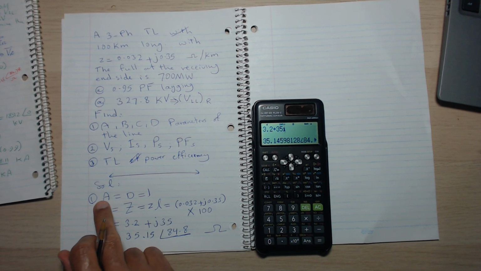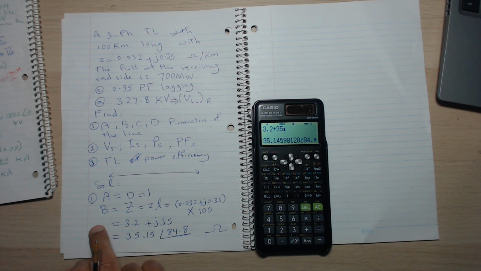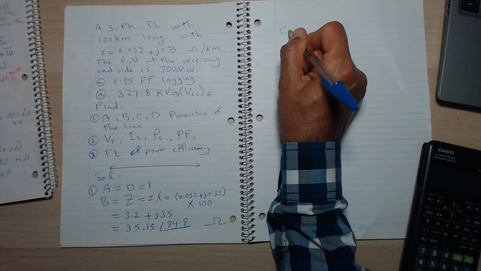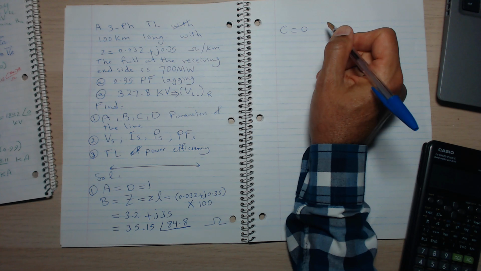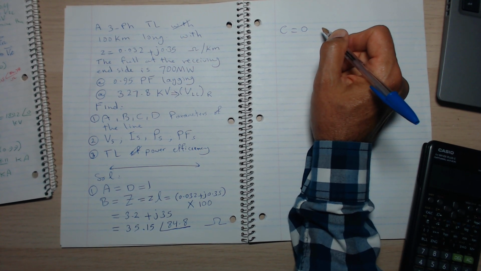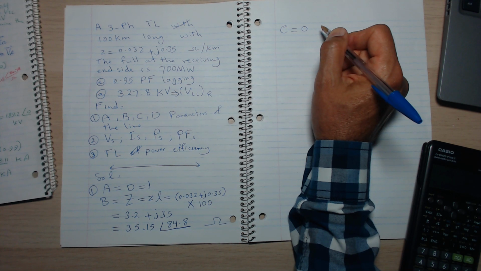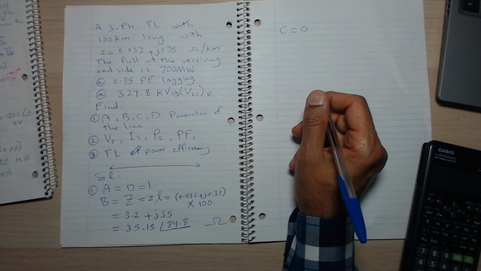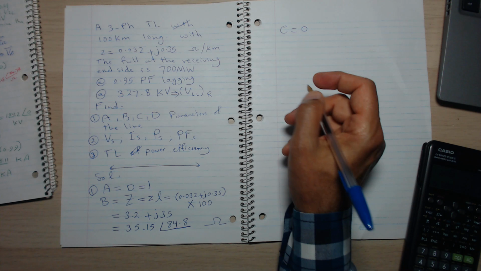So we found so far A and D, which are equal to 1, that's easy, and we found parameter B, and C also will be given in the formula sheet for a short length transmission line to be equal to 0. So these are the parameters of the transmission line. So we finished with 1, and now we are going to continue with the rest.